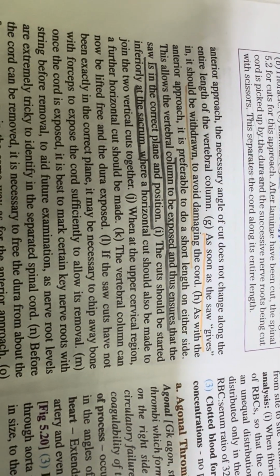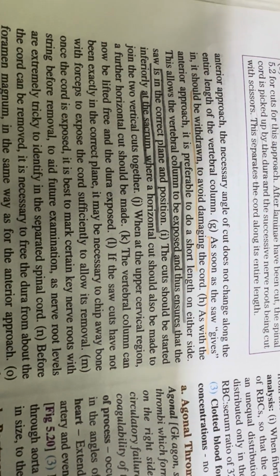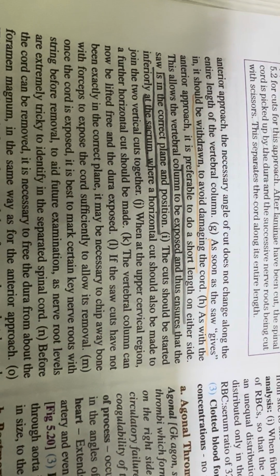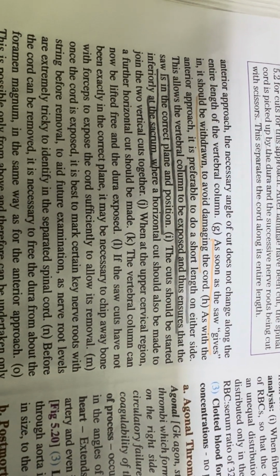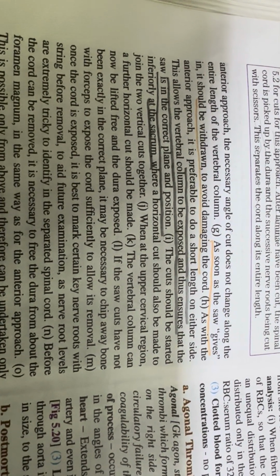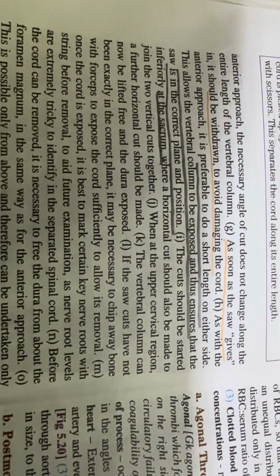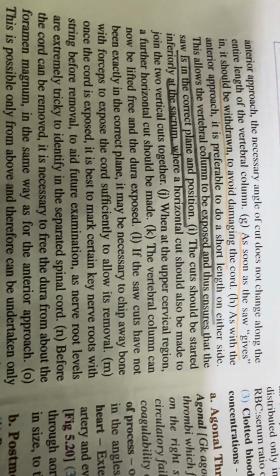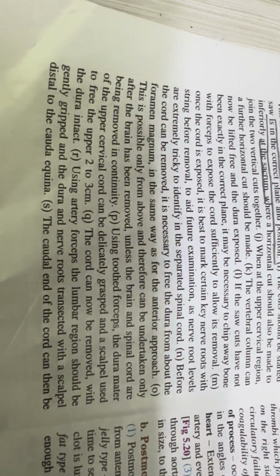With the anterior approach, it is preferable to do a short length of cut on either side. This allows the vertebral column to be exposed and thus ensures that the saw is in the correct plane and position. The cut should be started inferiorly at the sacrum, where a horizontal cut should also be made to join the two vertebral cuts together. At the upper cervical region, a further horizontal cut should be made. The vertebral column can now be lifted free and dura exposed.